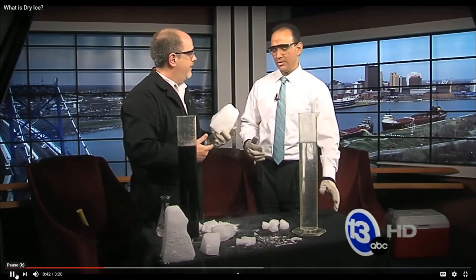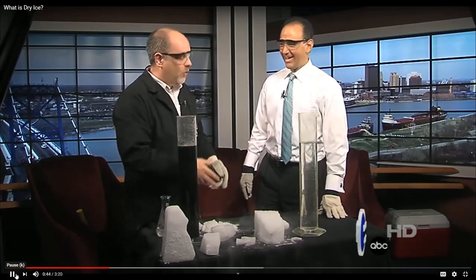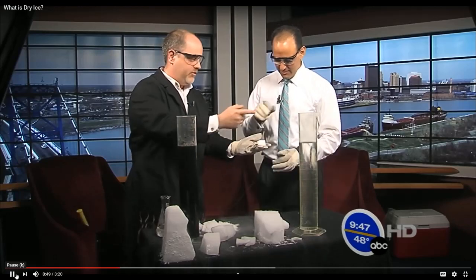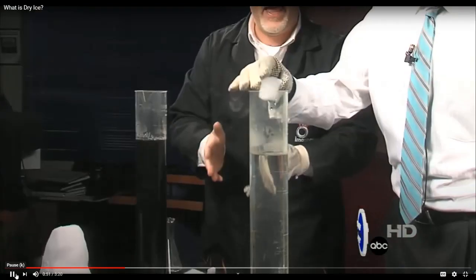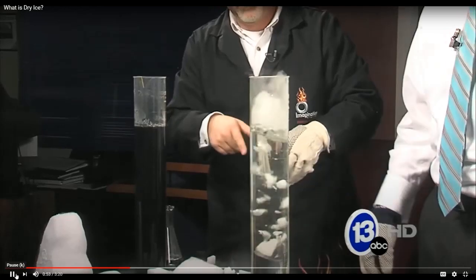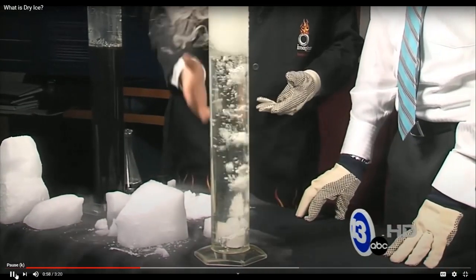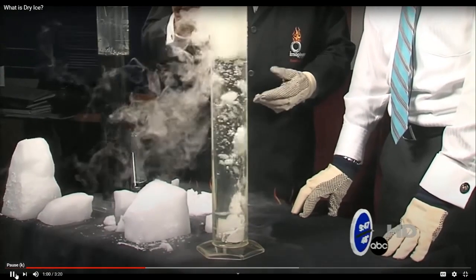We call it sublimation. In fact, go ahead and toss some of this into our cylinder here. You can't see the carbon dioxide gas because it's invisible, but if you drop some in the water, you can get an idea of how much gas is actually coming off. And that's sort of the spooky thing you can do during Halloween, to create those bubbles.